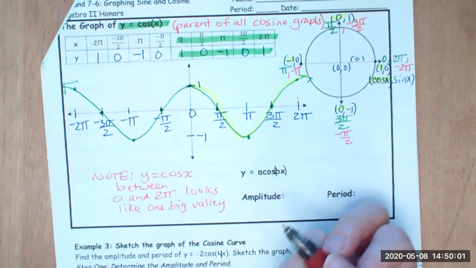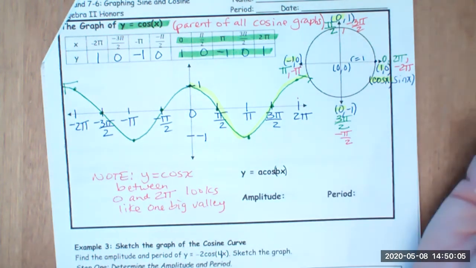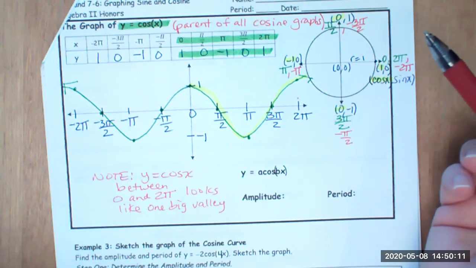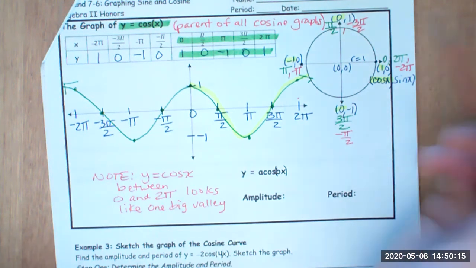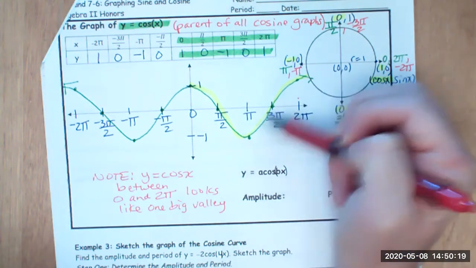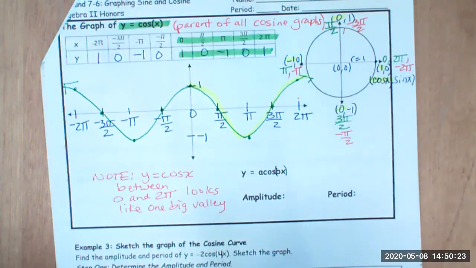Okay? And it's important to recognize the difference in shape because one of the practice tasks you'll have to do when you do the Pearson Realize assignments is to graph using their tools, and you'll be able to pick a general cosine graph and it'll look like a big valley, and then you'll also be able to pick a tool for a sine graph and it'll look like a hill and a valley. Okay?